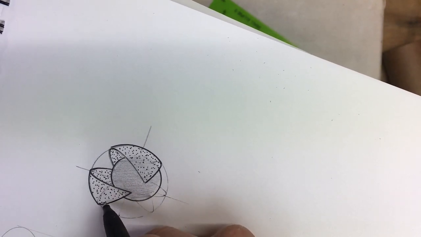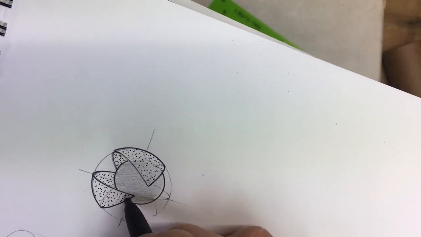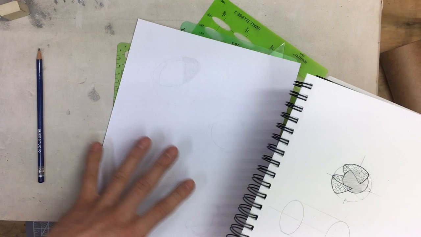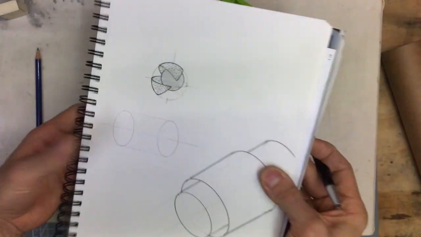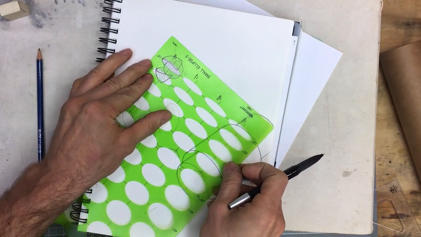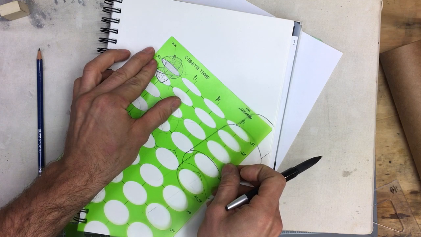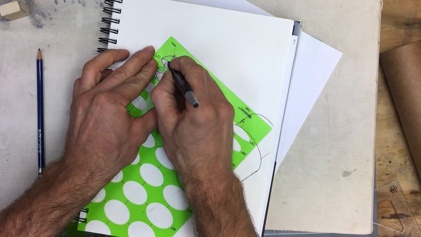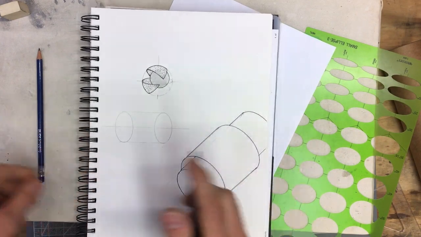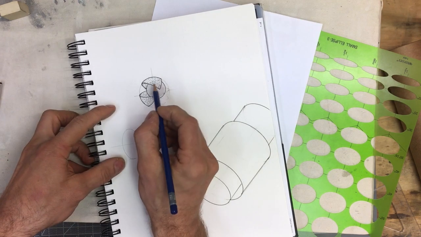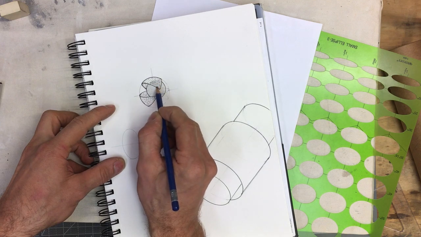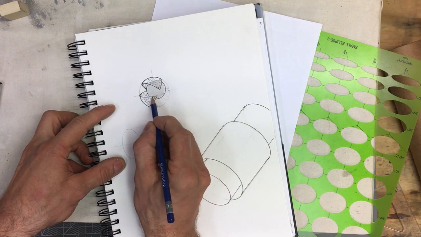Somewhat randomized with the dot pattern, trying not to get too obsessive about it. Okay, not bad. While I got this thing up close, I realized, oops, I forgot to darken in one of my lines. So I'll grab my oval template one more time and finish this one off. And then anywhere that sphere is being revealed from behind, I can darken that in just a tiny little bit.